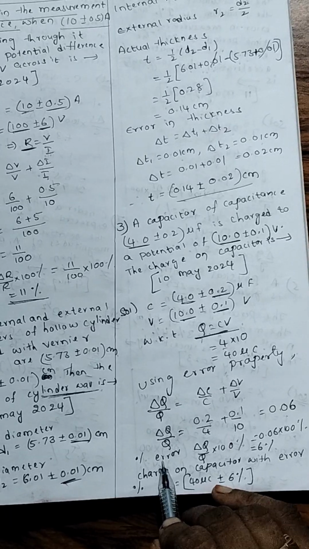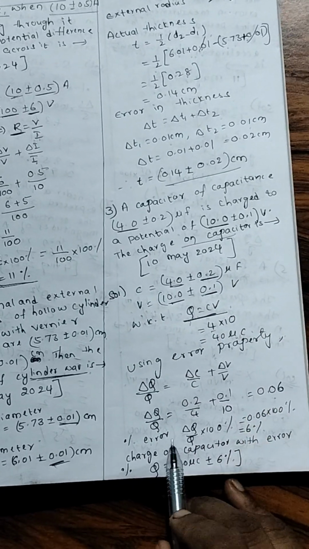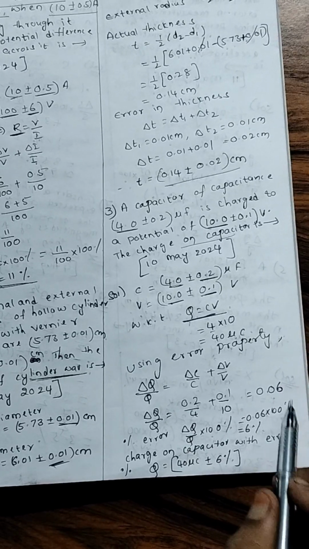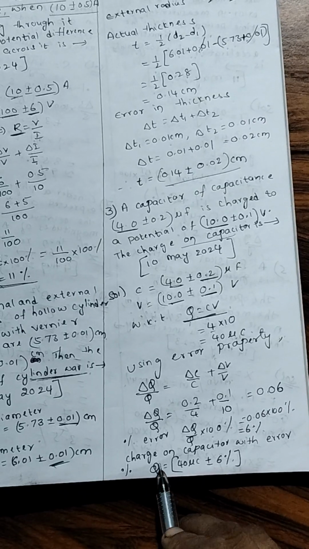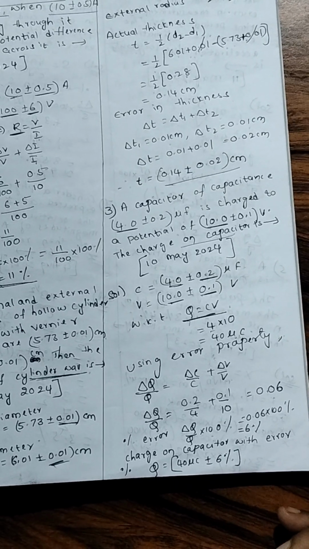So now he asked to find the percentage error on the charge, right? So percentage error of charge is delta q by q into 100. That is 0.06 into 100%, we get 6%. Now the charge on the capacitor, how could we write the final answer?